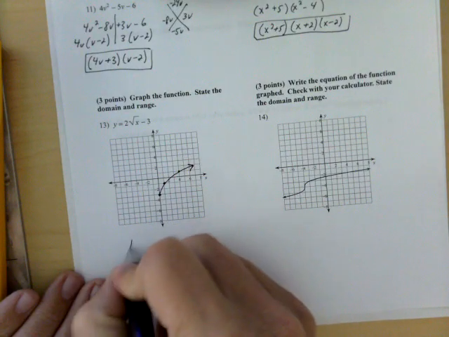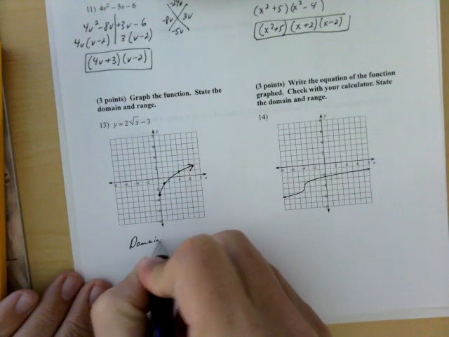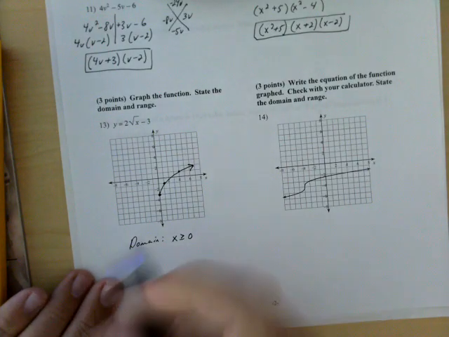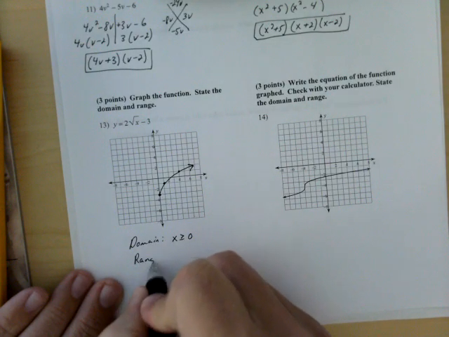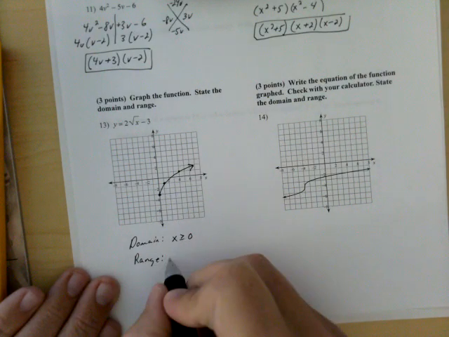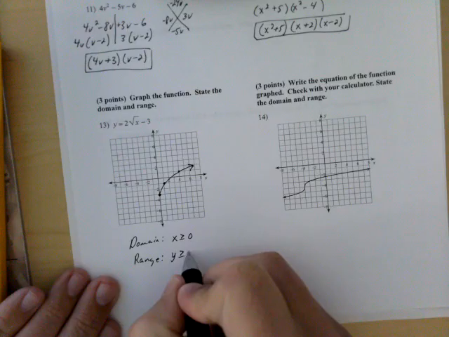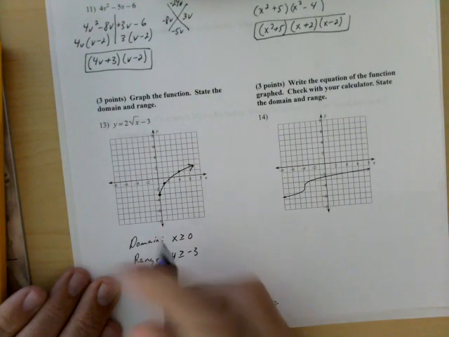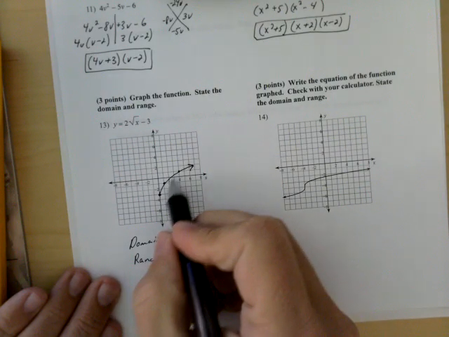So then our domain, my x values for this rule have to be greater than or equal to 0. I get errors if they're negative. And then your range, okay, look at your graph or look at the table, my lowest y value is a negative 3. That means all the other points are above it. Okay, so we want to include negative 3, so put a little line underneath the inequality, but then all the dots, and it goes up forever.